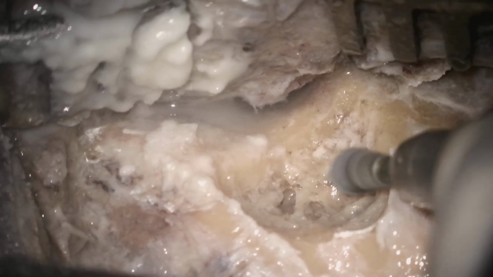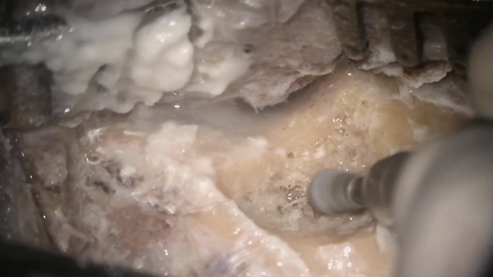Okay, and always try to drill slowly. Don't be in a hurry. Don't make any jerky movement over the temporal bone, because that can damage the surrounding structures, because all the important vital structures are very close to your drilling area. Okay, so this is the cortical bone. We are drilling all the cells. We are trying to accentuate like that. So look.